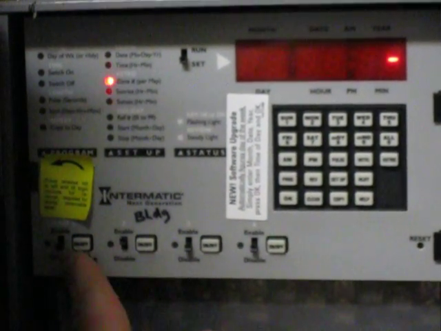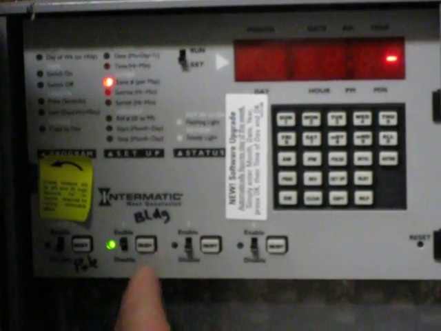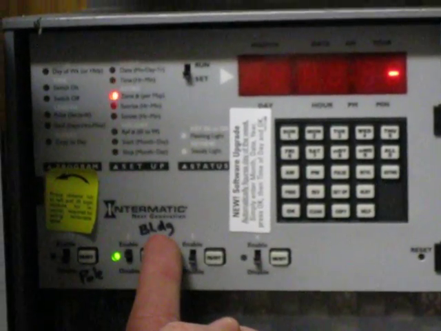You have two switches here. You have one for the pole and one for the building. You enable one at a time. As you can see, the building is enabled and I have the pole off. So I'm going to start by programming the building lights.